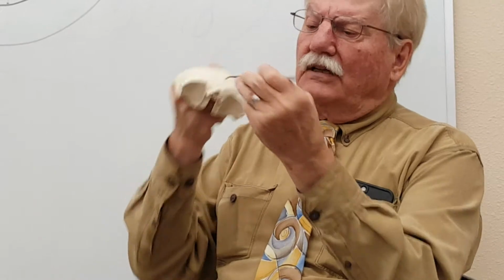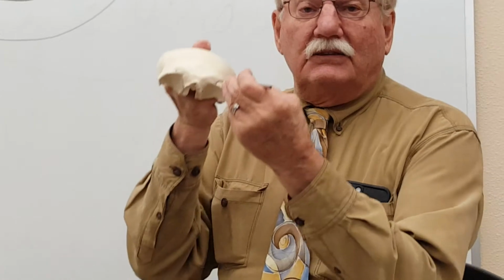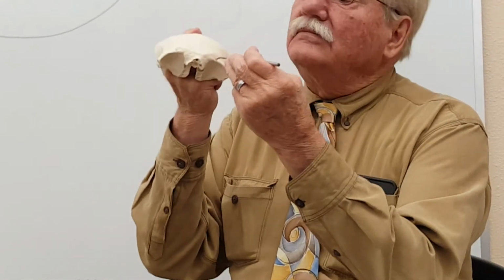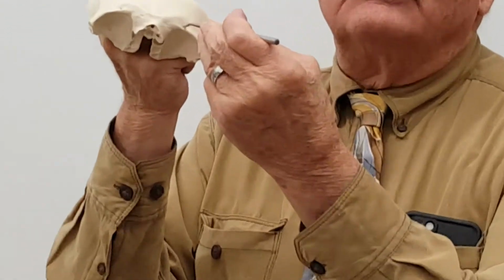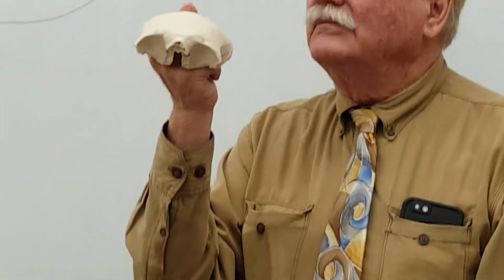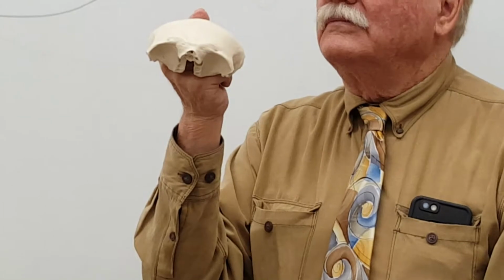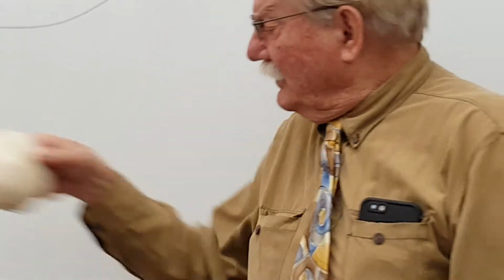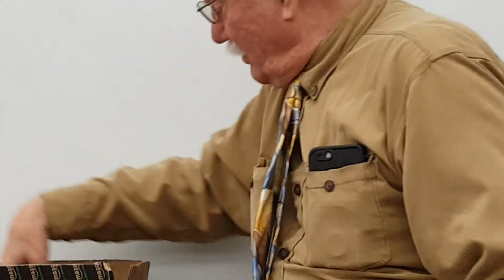Orbital surface. Okay, the orbital surface. And supraorbital foramen. The supraorbital foramen. Frontal sinus. Frontal sinus shows up best on my backyard skull.